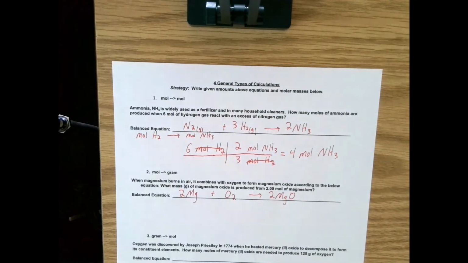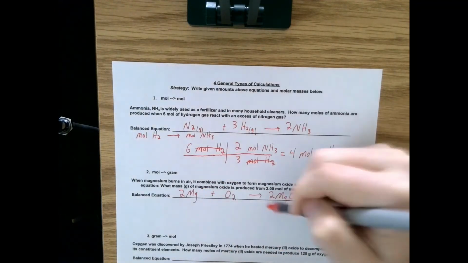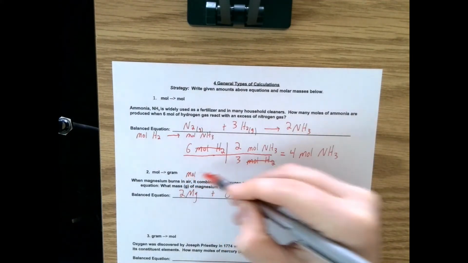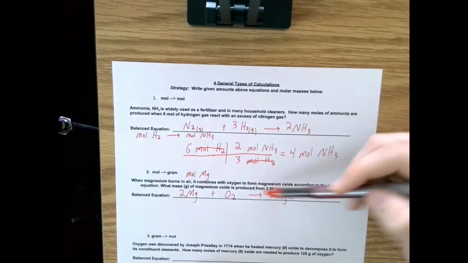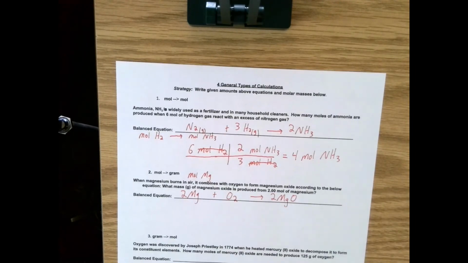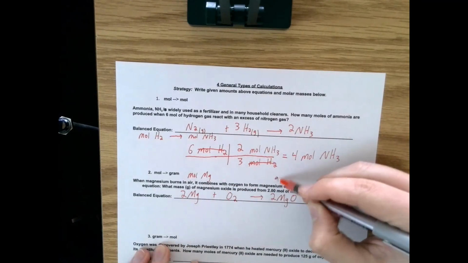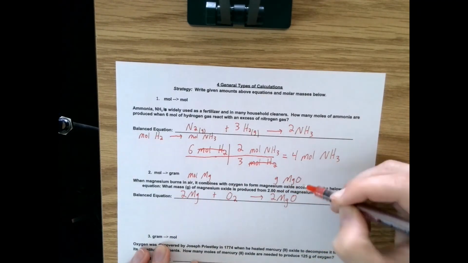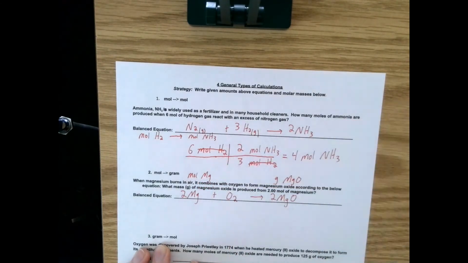So now I can do my calculations here. I want to go from moles of magnesium all the way to grams of magnesium oxide. Do I have a conversion factor that converts from moles of magnesium to grams of magnesium oxide? The answer is no. I do not have a single conversion factor. So let's think about what I can do. I want to ultimately end up with grams of MgO.